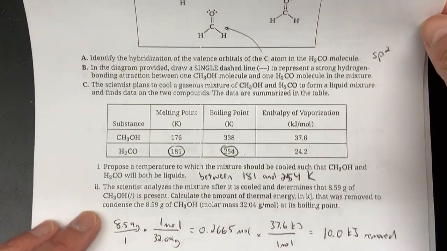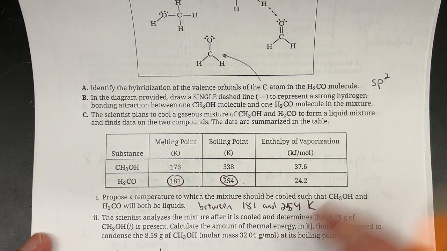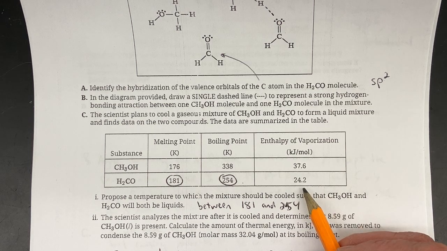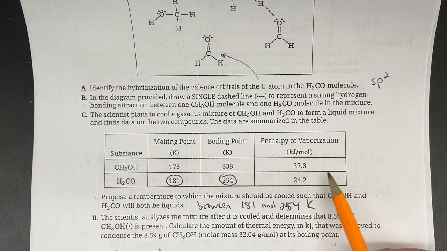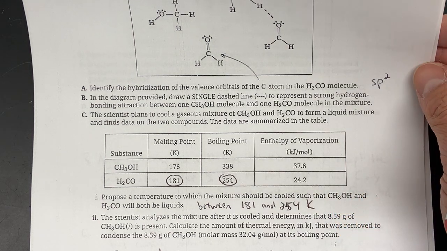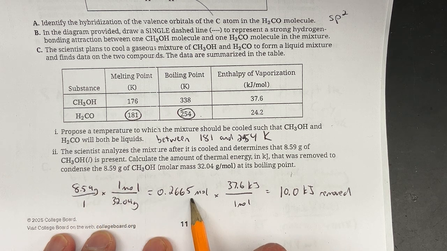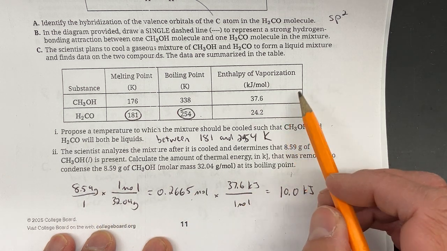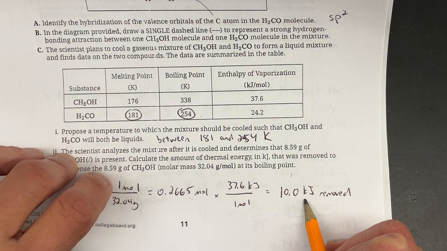And finally, the scientist analyzes the mixture after it's cooled and determines that 8.59 grams is present. How much energy to condense that? The molar mass is there, so you take your enthalpy of vaporization. It's also the enthalpy of condensation. Condensation is energy coming out, but as long as you just mention that. So you take your grams, change to moles, and then use your enthalpy of vaporization: 37.6 kilojoules for 1 mole. That gives you about 10.0 kilojoules removed.